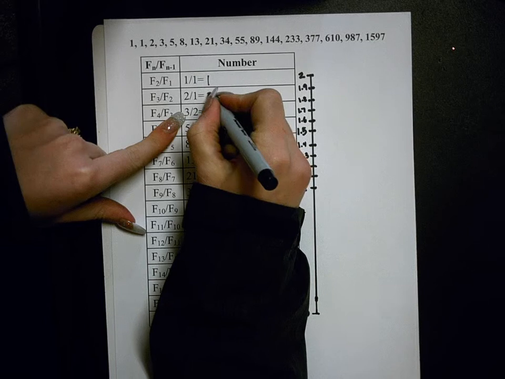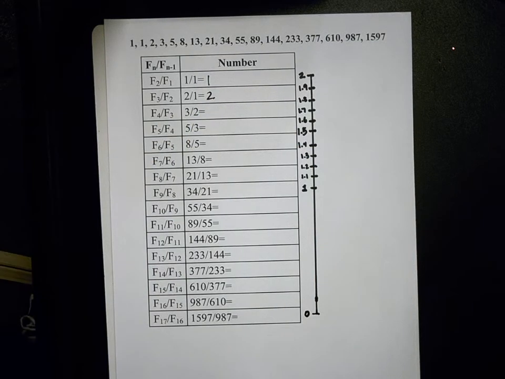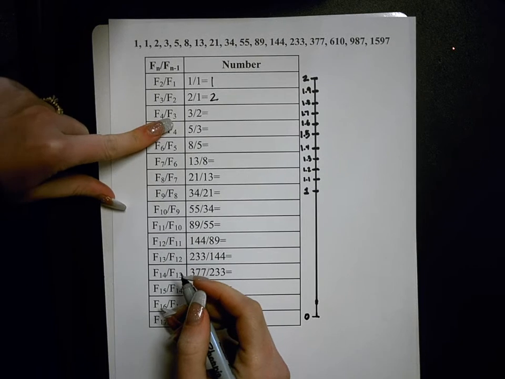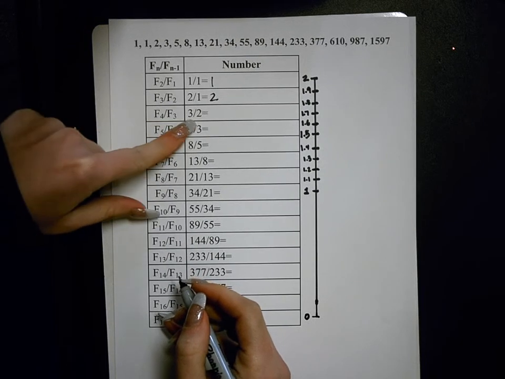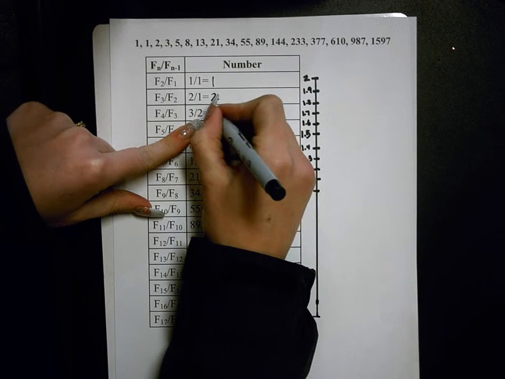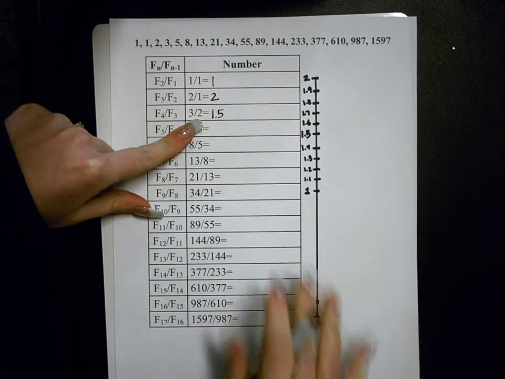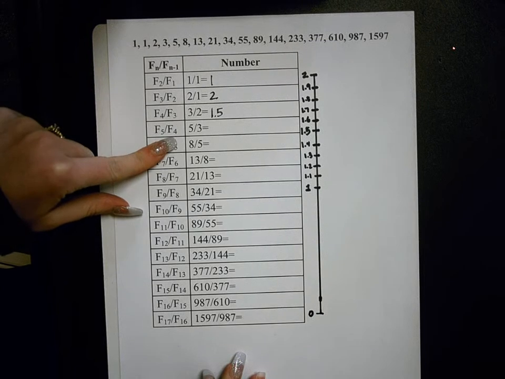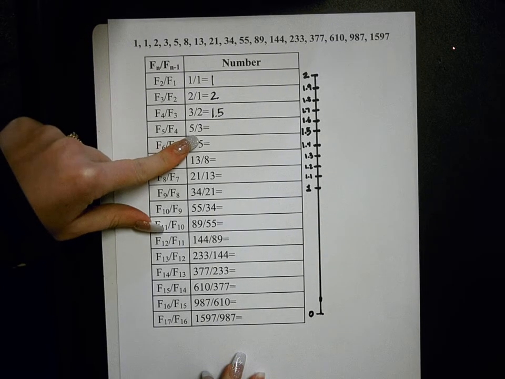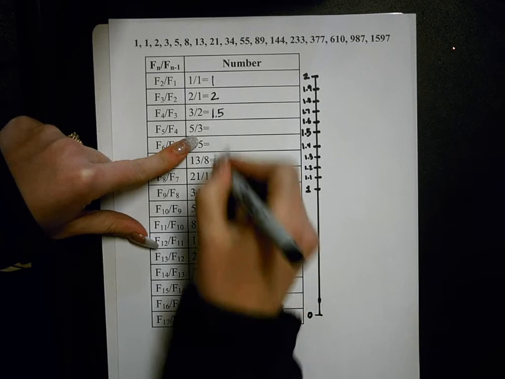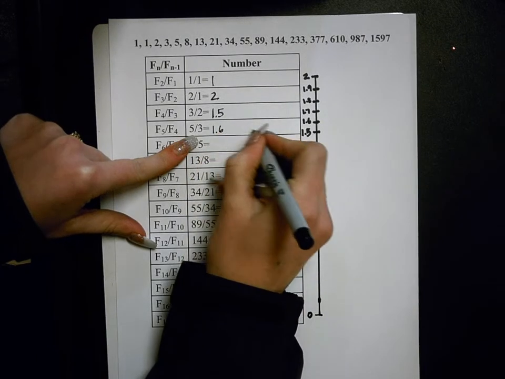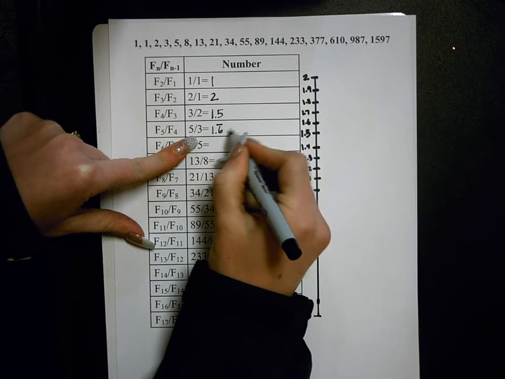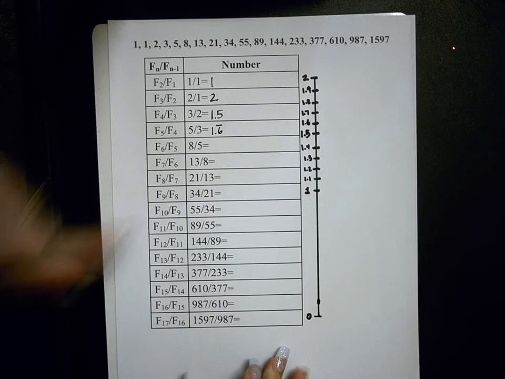We're going to continue this pattern and see if anything emerges. Now we take the fourth Fibonacci number and divide it by the one before it, the third Fibonacci number. So 3 divided by 2, which is 1.5. And we just follow the pattern. The fifth Fibonacci number divided by the fourth is 5 divided by 3, which ends up being 1.66666 repeating, so we put a little vinculum up there. That means the 6 keeps repeating forever.